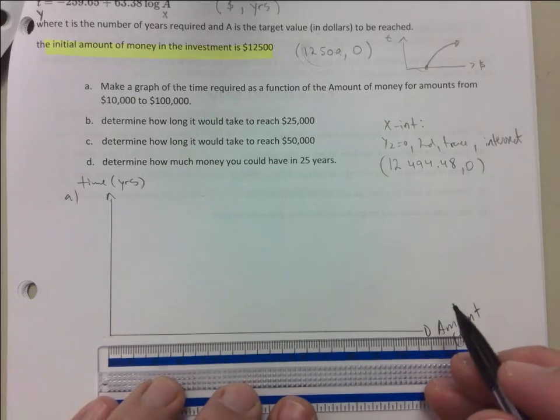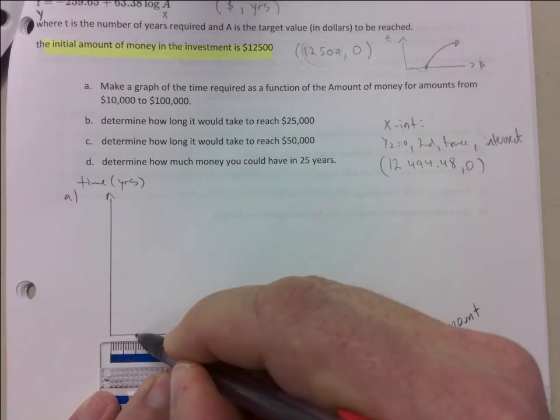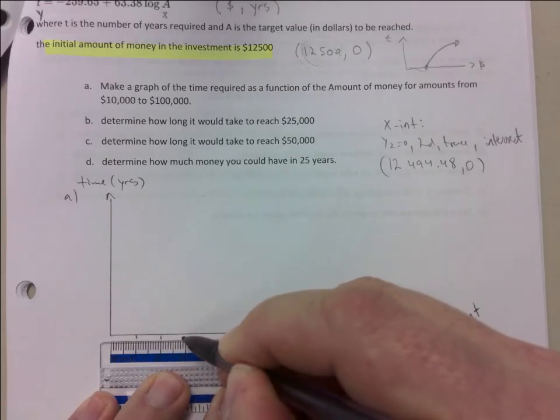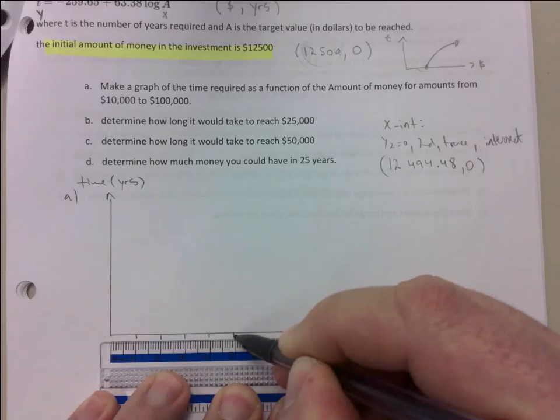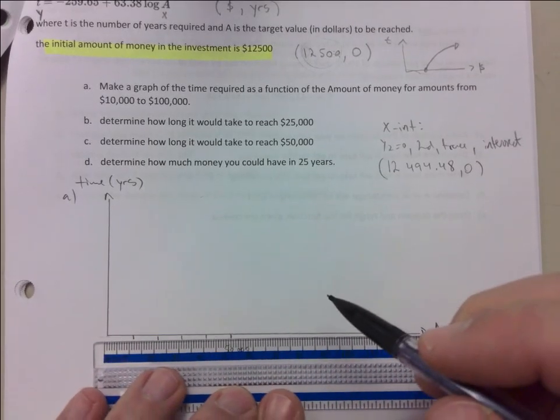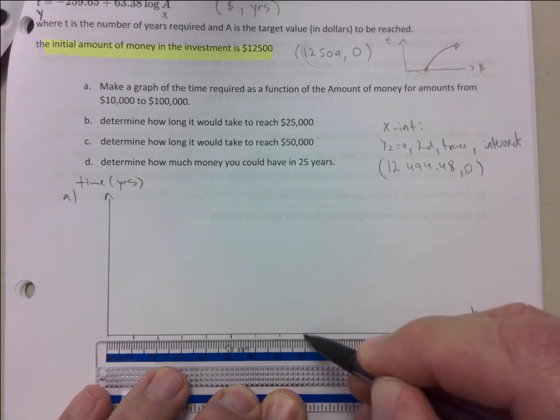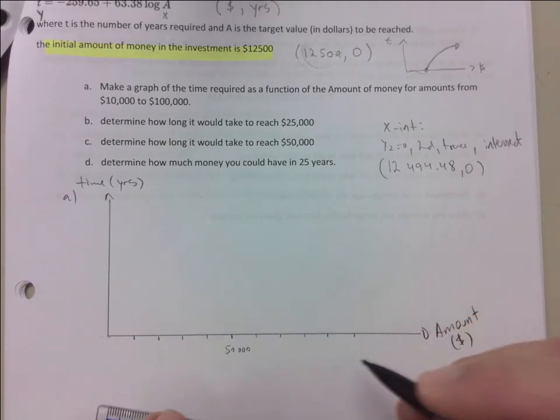And I'm going to use my ruler to help me out here. I'm going to go 10,000, 20,000, 30, 40, 50,000. So this is my $50,000 mark. 60, 70, 80, 90, 100,000.